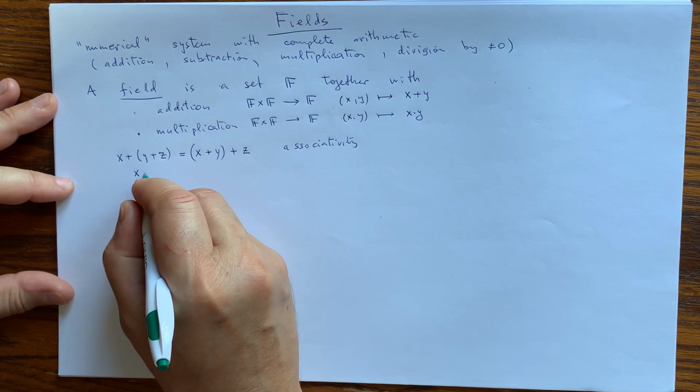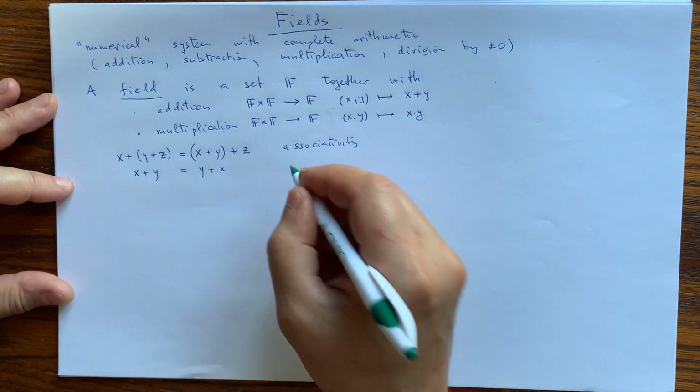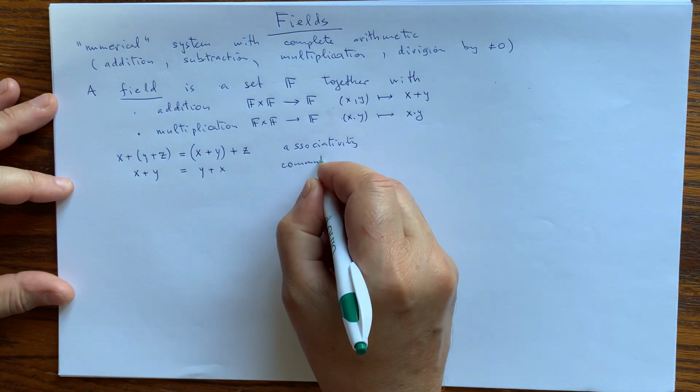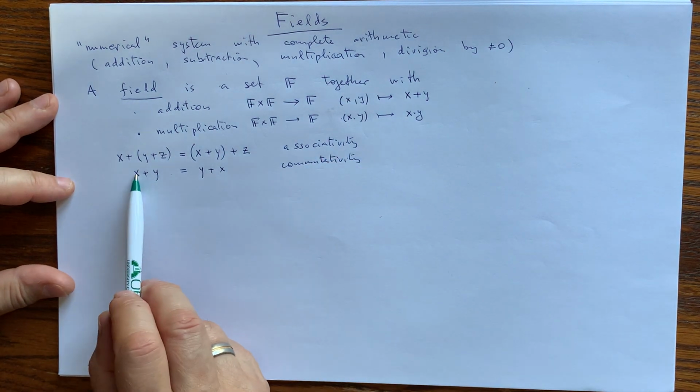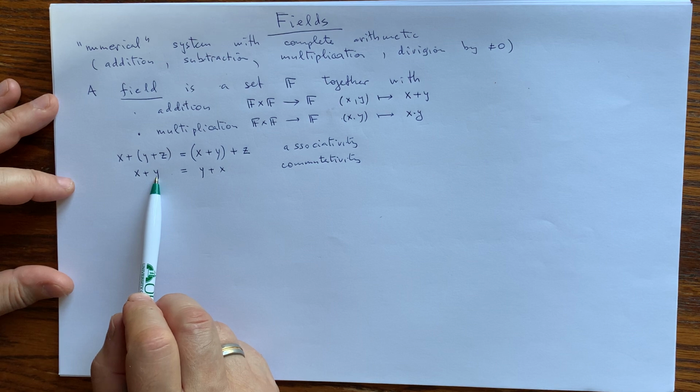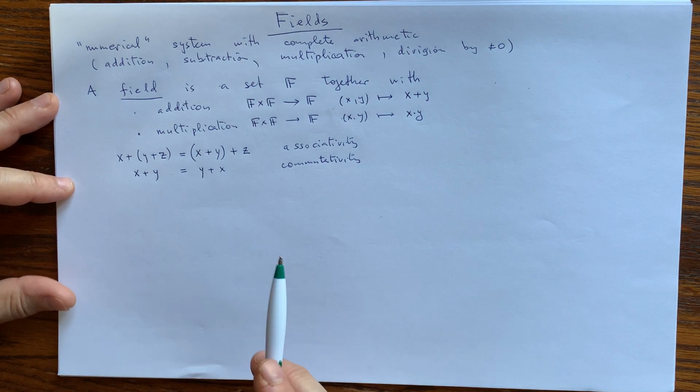We also want to have commutativity for addition, which makes the same answer for a pair of elements and a pair taken in opposite order.